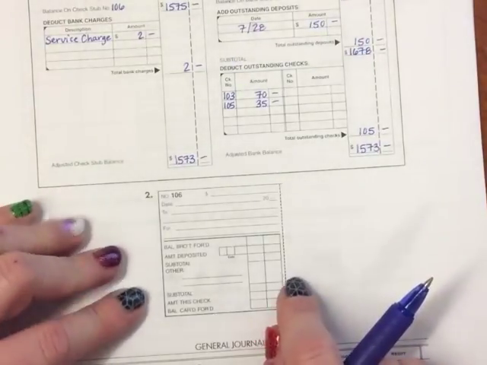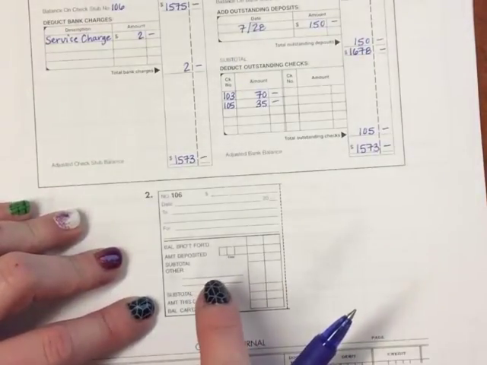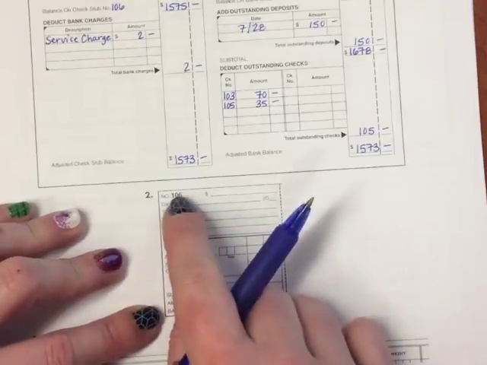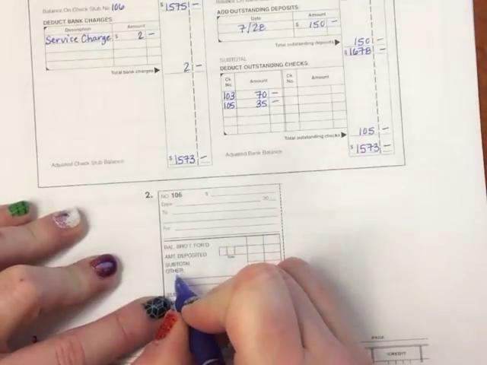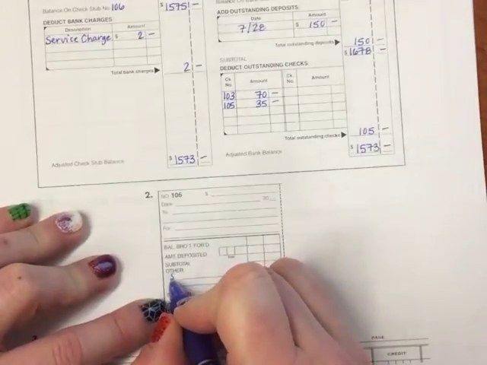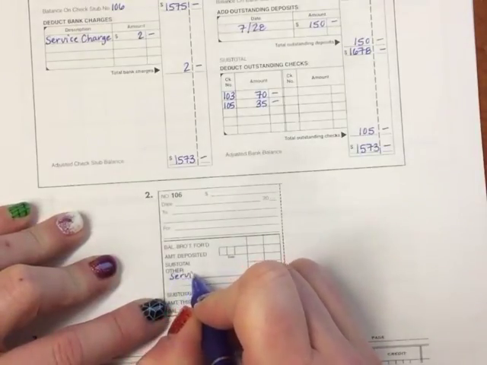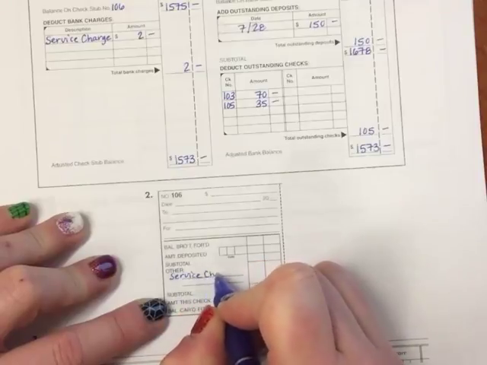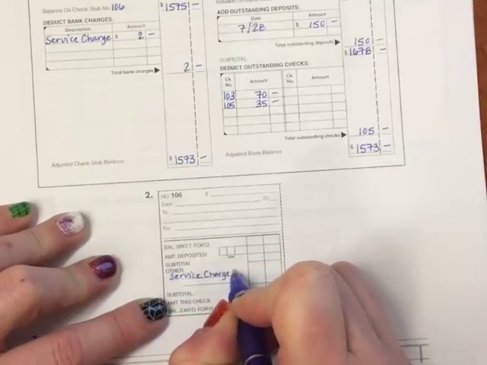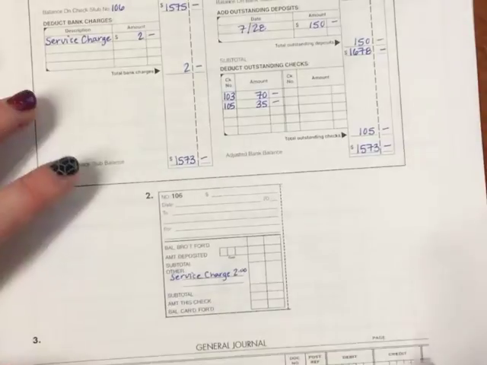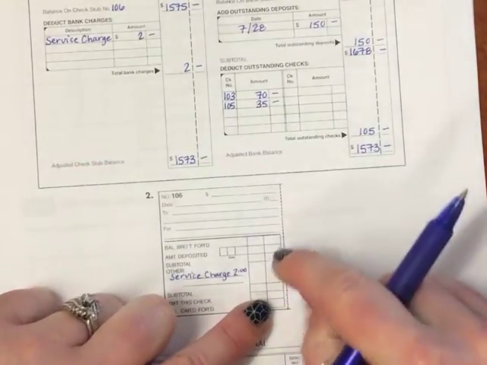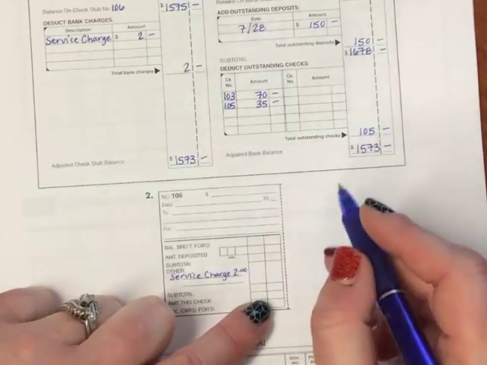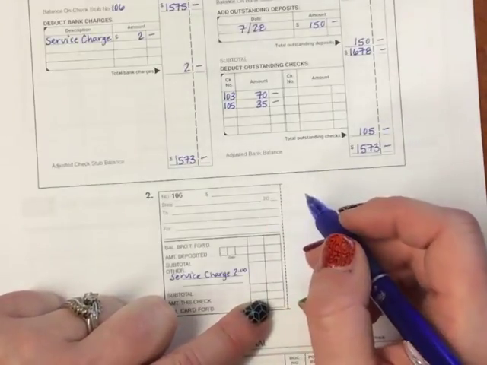Okay, next thing it asks us to do is to record the service charge on check stub number 106. So here's 106. Our service charge goes on the other section. We do have to write really small. So we're going to put service charge $2. Now to actually get this part recorded, we would fill out this top portion of this check stub.